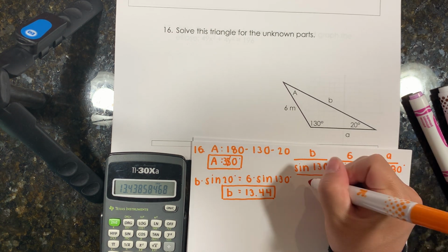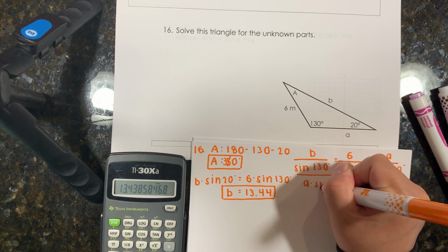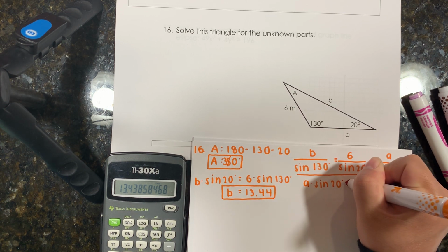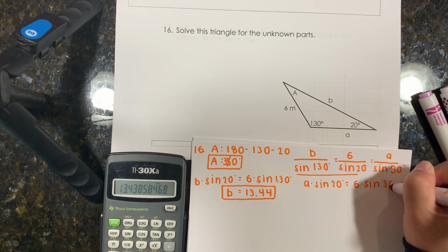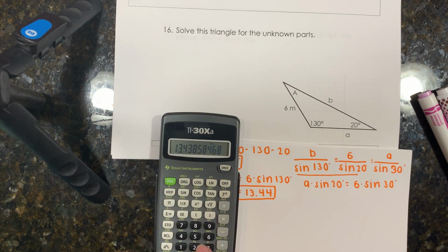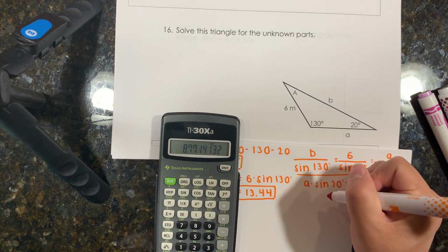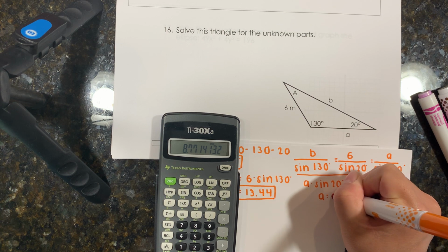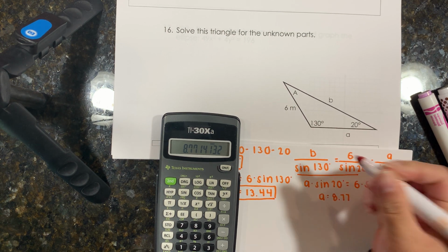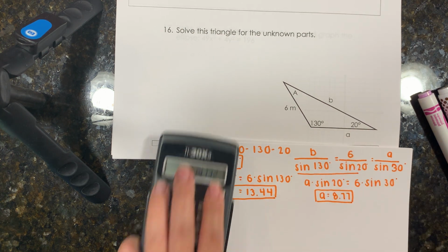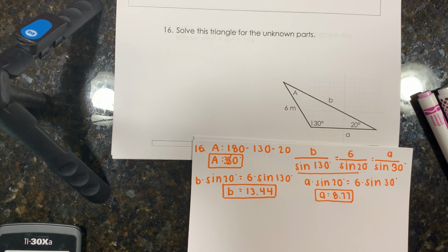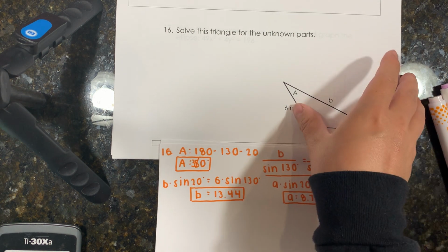Now for A, I'm going to do A times sine of 20 equals 6 times sine of 30. So 6 times sine 30, then I'm going to divide that by sine 20. So A is going to be equal to 8.77. So capital A is equal to 30, lowercase a is 8.77, and B is equal to 13.44.